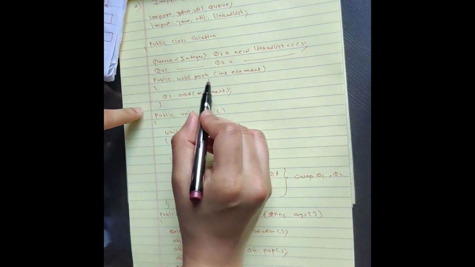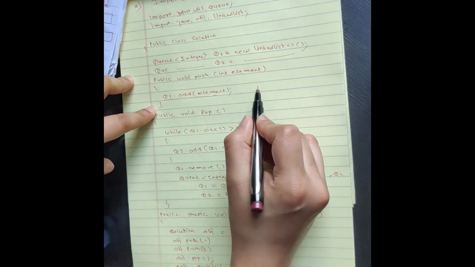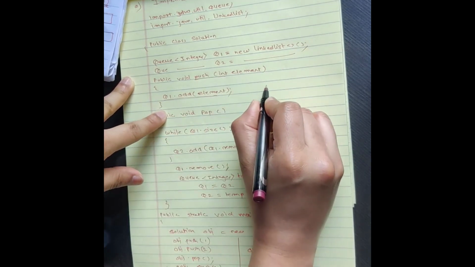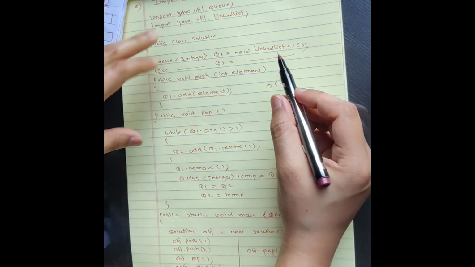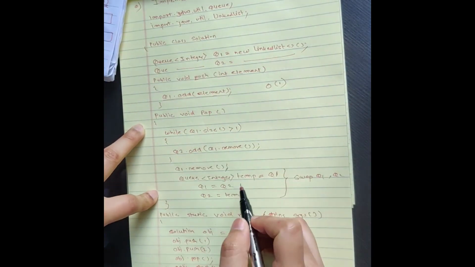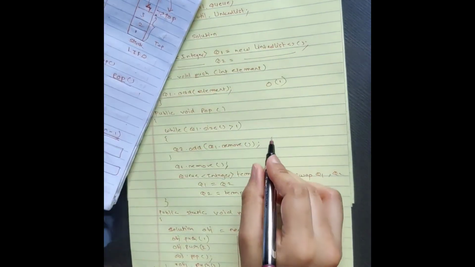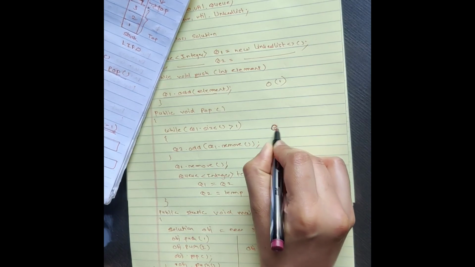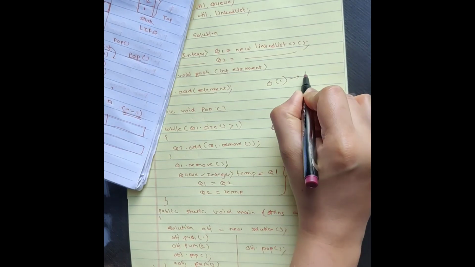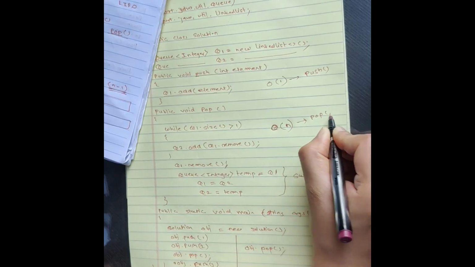So if you see, we are performing only one operation here to push the element into the stack. So here it will be just order of 1. And to pop the element, we are copying the n-1 data into q2, so for that we will need order of n. So the push operation will take order of 1 and the pop operation will take order of n.